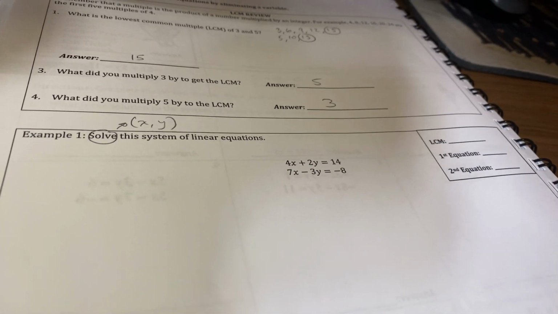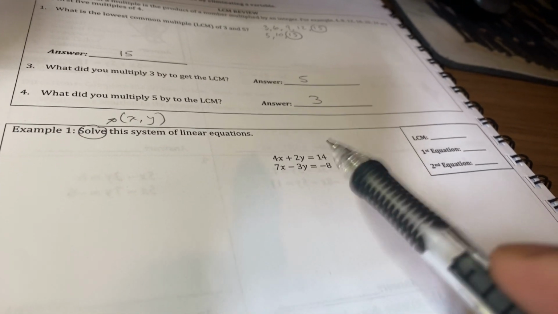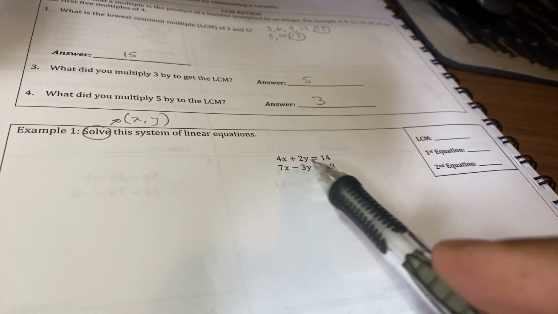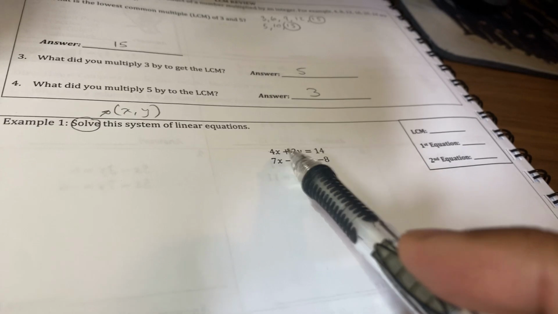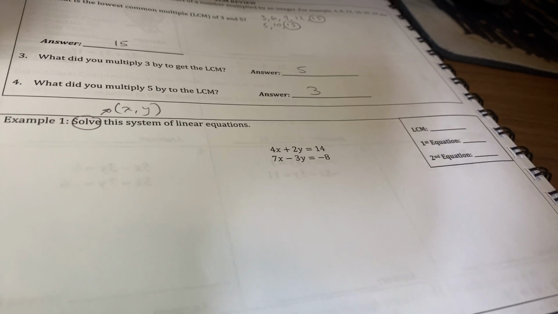What do you think is different about this system compared to the ones that we did on Monday and Tuesday? On Monday, we had opposites to eliminate. On Tuesday, we had to multiply an equation to get opposites. But now, we're going to have to multiply both equations to try and get opposites. That's why we had that lowest common multiple activity at the beginning.